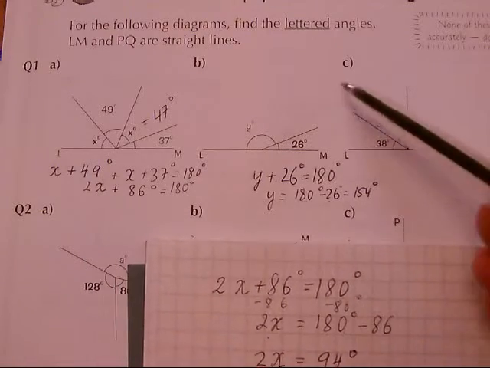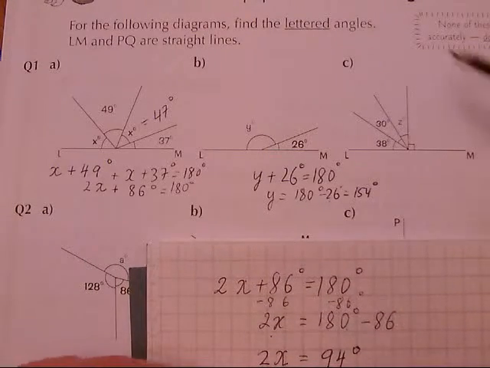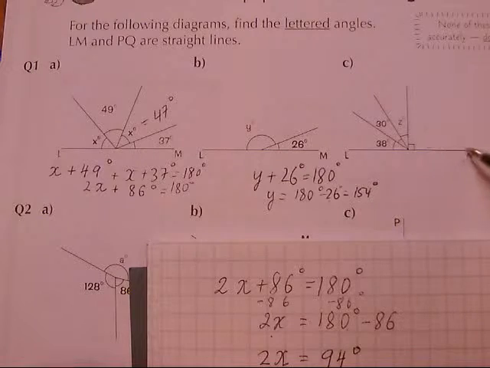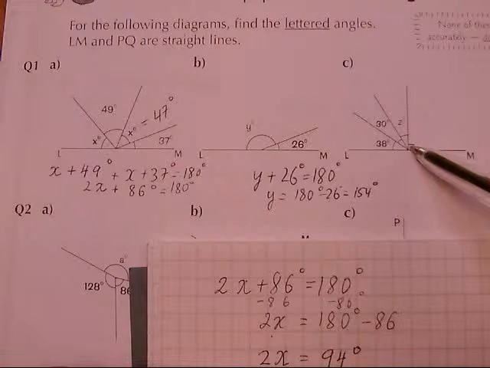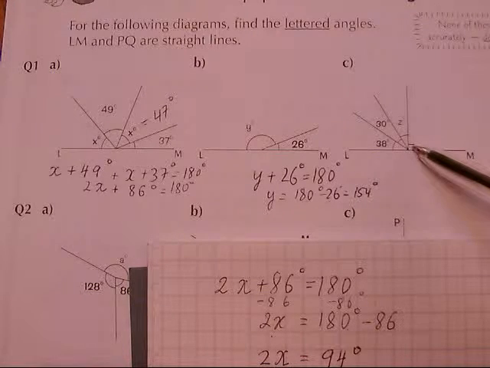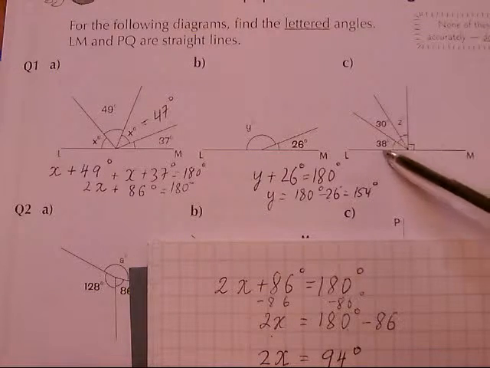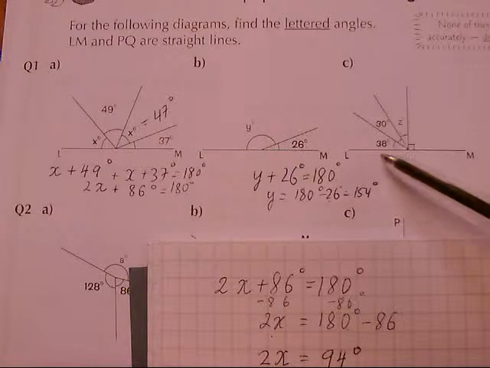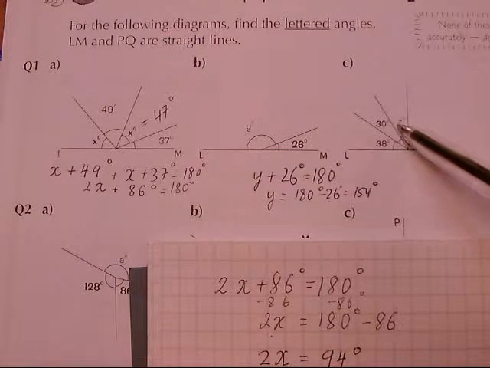Alright, let's do question C. Question C here, what we see, LM is a straight line. This angle is a right angle, which means it is 90 degrees. So only 90 degrees left for angles 38, 30 and Z.